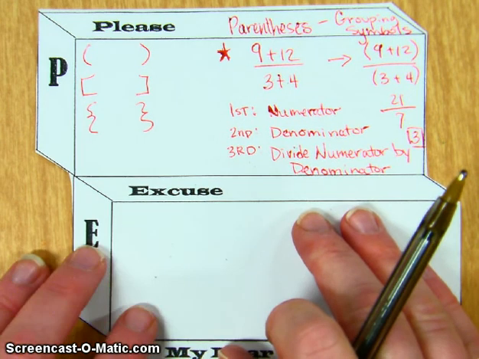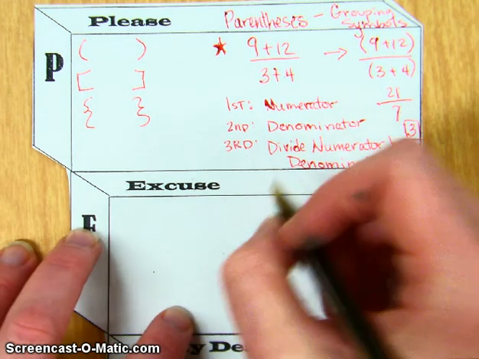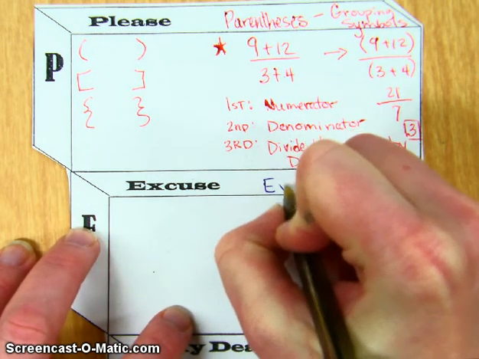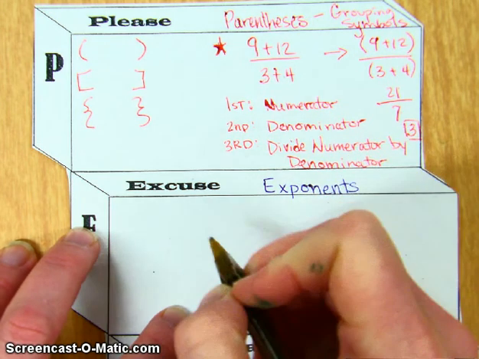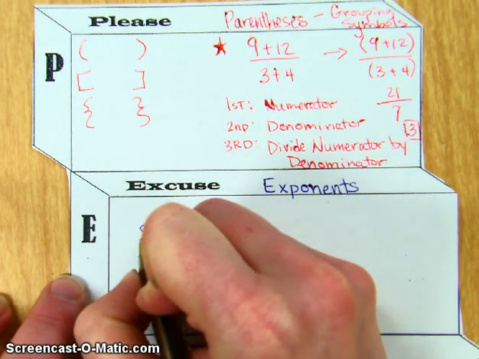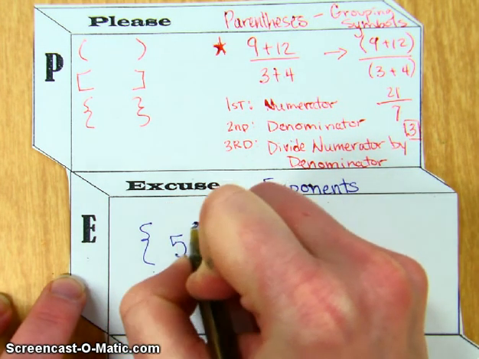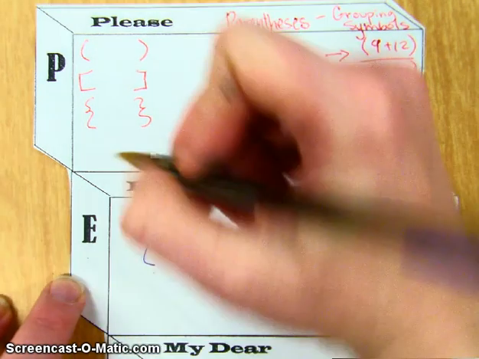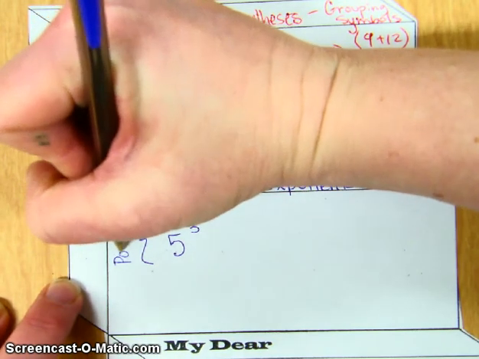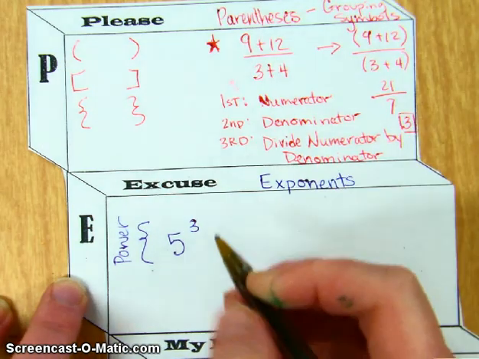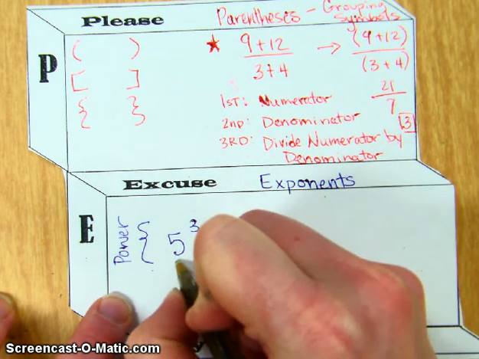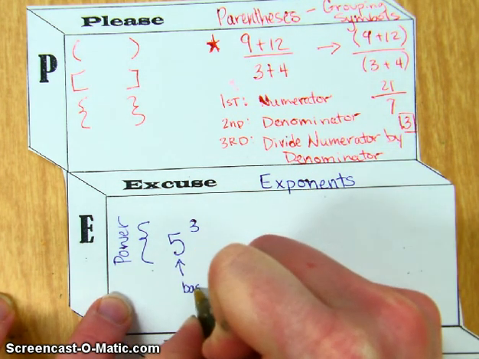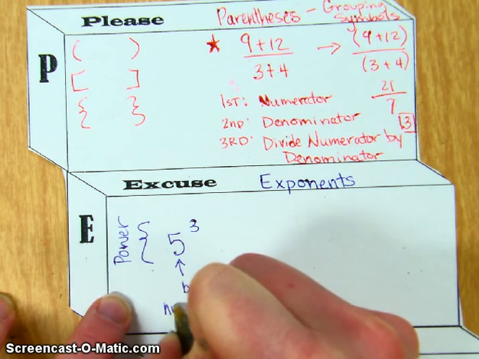E in our mnemonic, excuse, represents exponents. So this whole thing together is called a power. And this is the base, which is the number being multiplied.